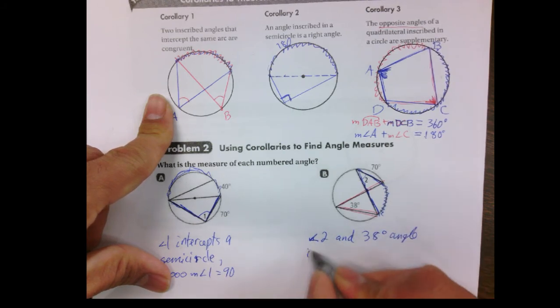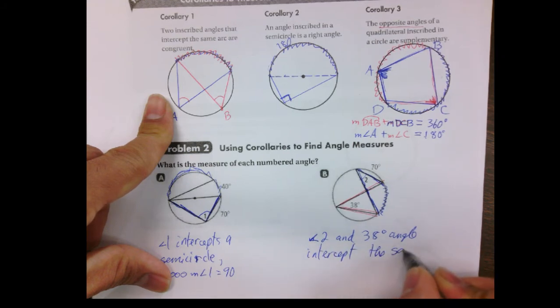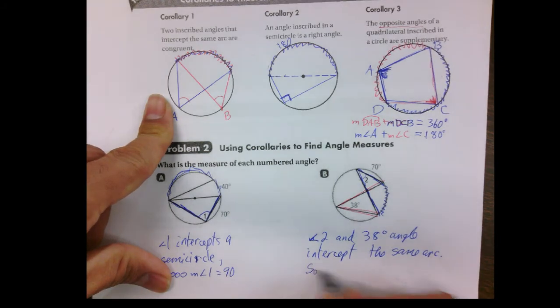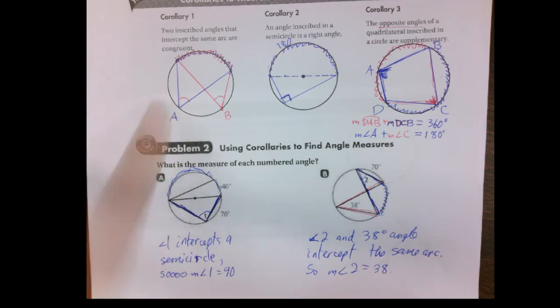They intercept the same arc. And what does that mean? That means that the measure of angle 2 is going to equal 38. They're going to be congruent. That's cool.